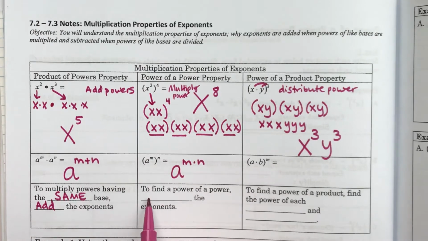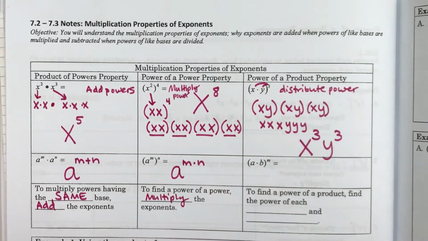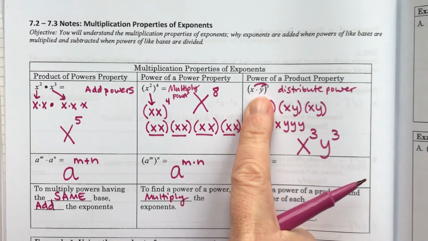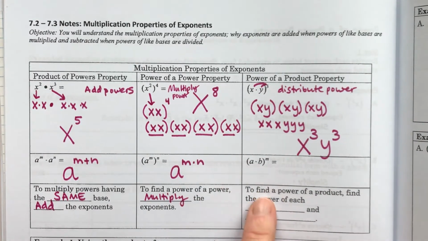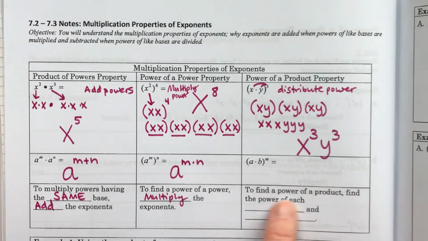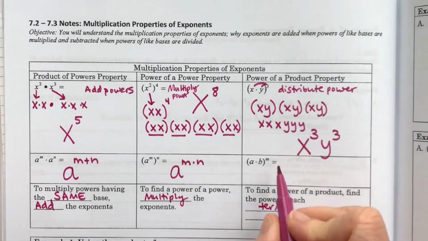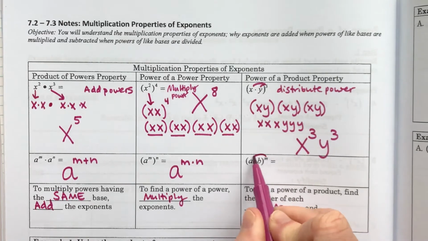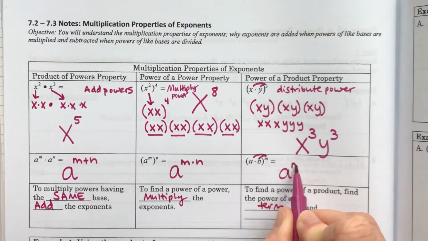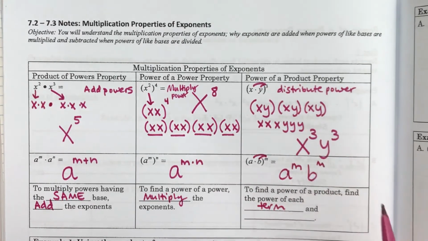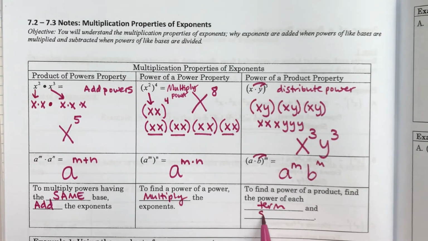So to find a power of a power, you multiply your exponents. And then the last rule here, when you have a power of a product, you find the power of each term. So here, you find the power of each, a to the m, and then b to the m, and then if you need to do more simplifying after that, you'll do it.